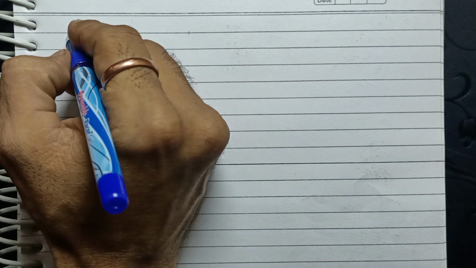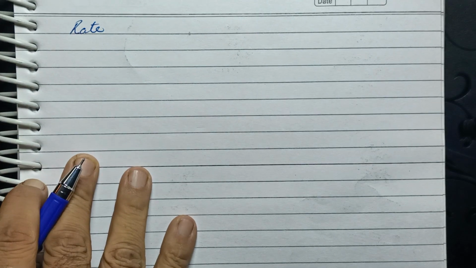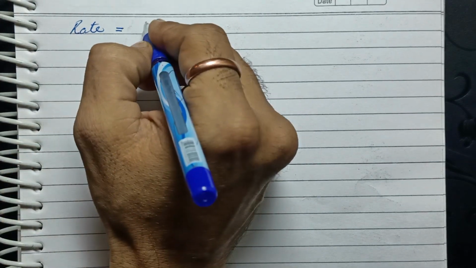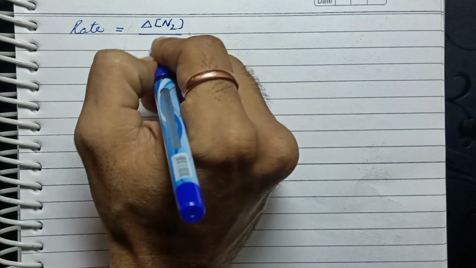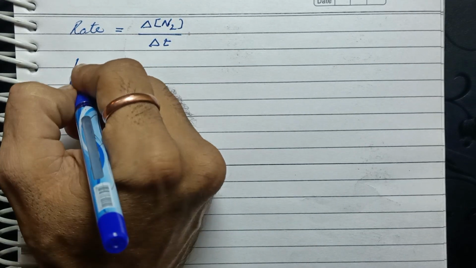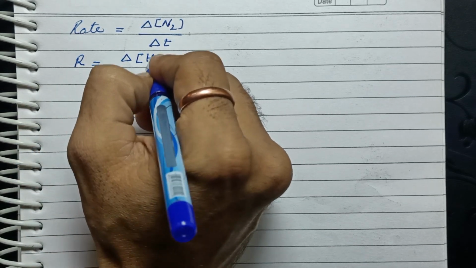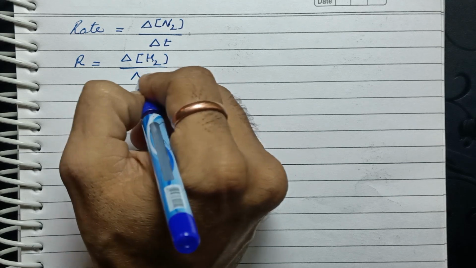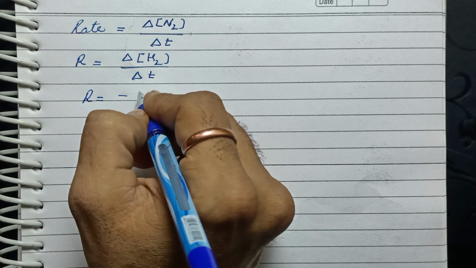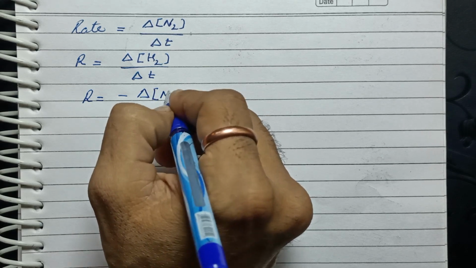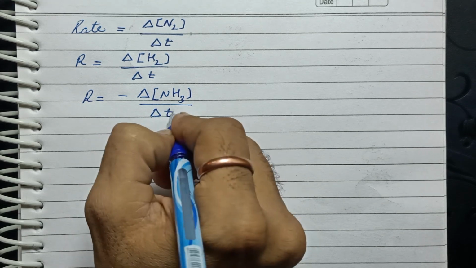Now the rate in terms of nitrogen will be change in concentration of nitrogen upon change in time, and the rate in terms of hydrogen must be change in concentration of hydrogen upon change in time, and rate in terms of ammonia must be minus change in concentration of NH3 upon change in time.